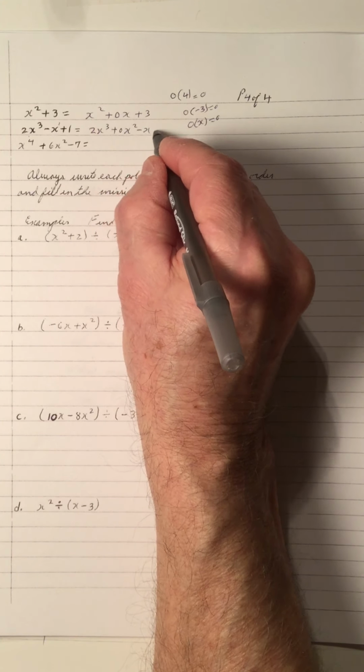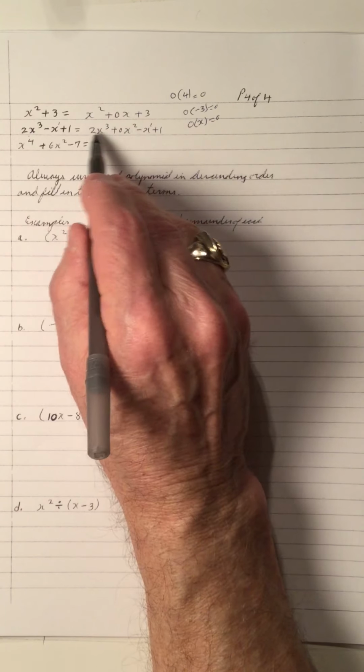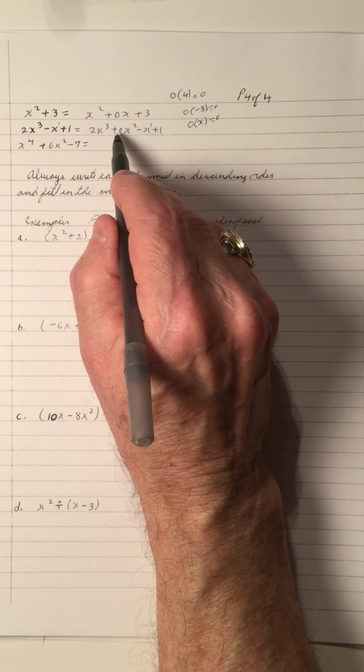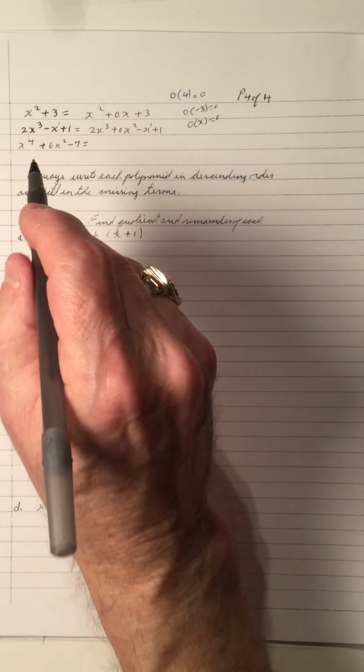So the x squared is missing. When I start at the top at 3 and go down, that was missing, so put a 0x squared, as you can see. Now this polynomial is in descending order with the missing term filled in.